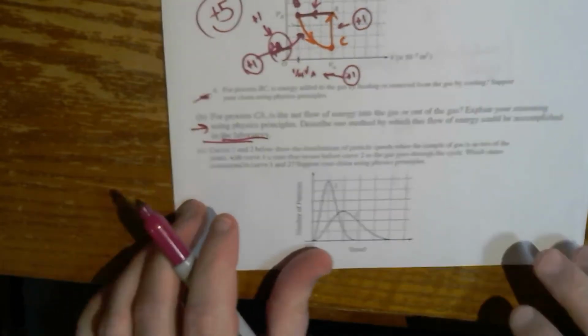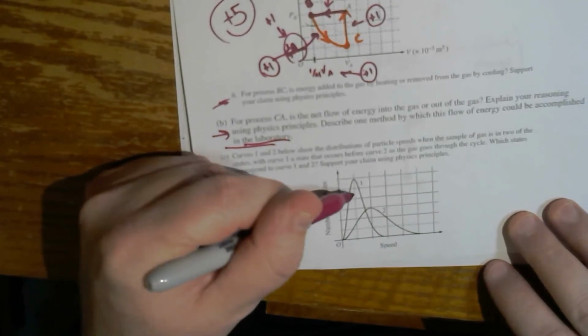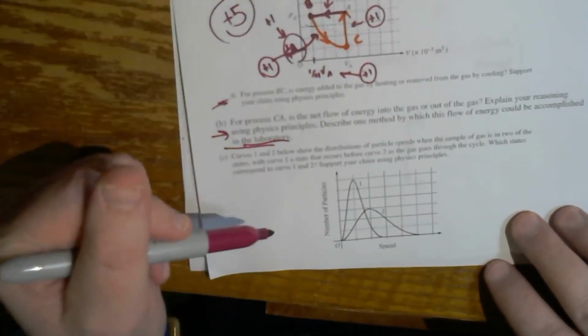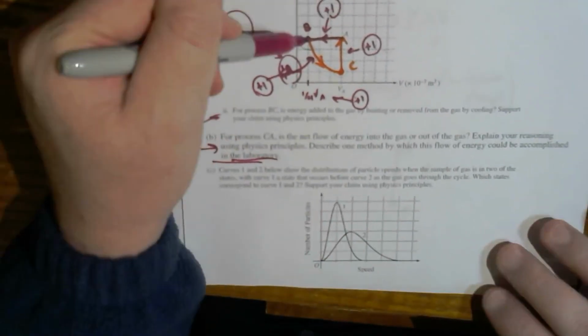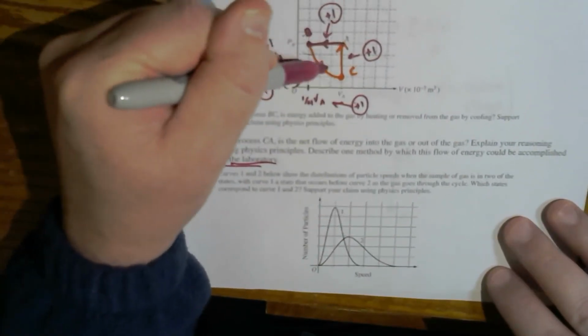Now, part C asks, we've got these two curves, and it shows the distribution of particle speeds of the sample of gas in two states. Curve 1 is a state that occurs before curve 2 as the gas goes through the cycle. Which states correspond to curve 1? So in other words, what they're trying to do is say, well, curve 1 corresponds to A, B, or C, and curve 2 corresponds to A, B, or C. So they're trying to link this picture to your states A, B, or C.